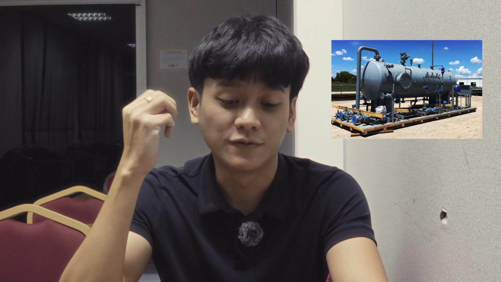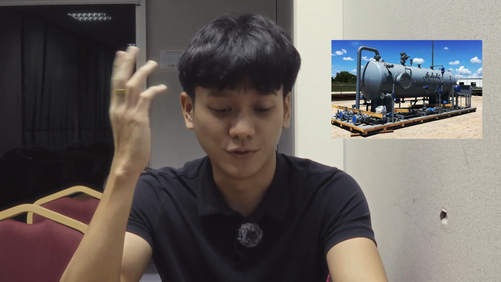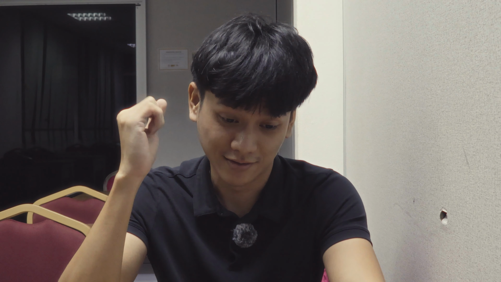Okay, I resume my topic. A separator is a pressure vessel used to separate the fluid product from a well into different paths before they are sent for further processing. Okay, two-phase separator. This is a real picture of a two-phase separator used in an oil production platform.